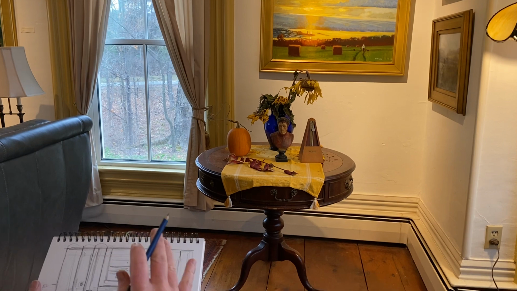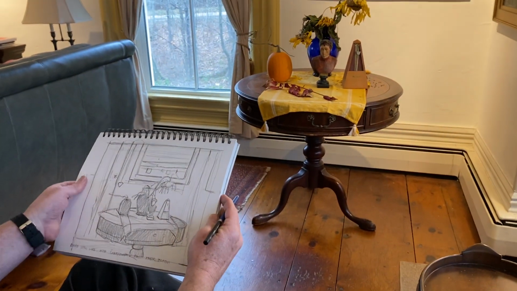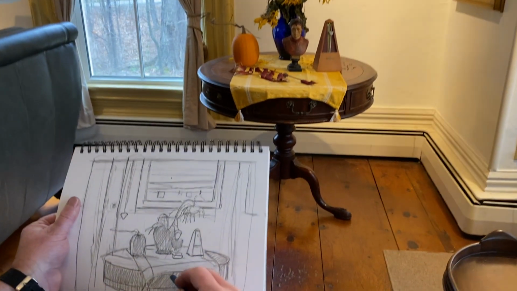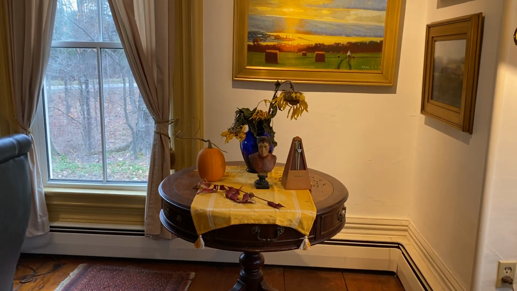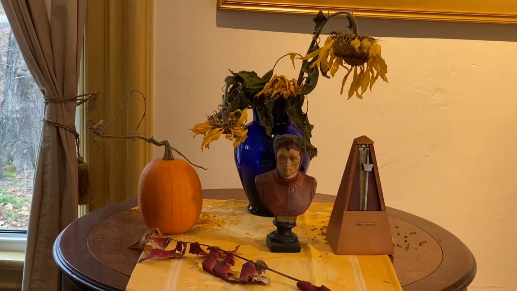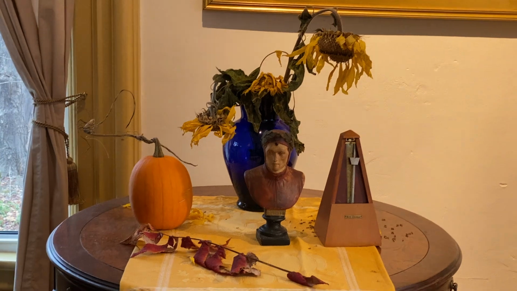And another interesting part of this is the fact that the sunflowers are all wilted, which kind of underscores and augments the concept of still life, which is to bring out the impermanence, fragility, and sort of brevity of life.